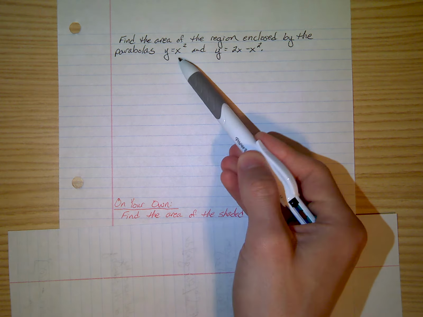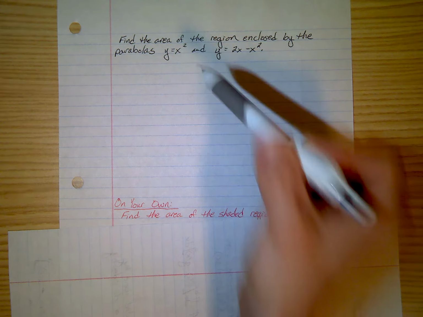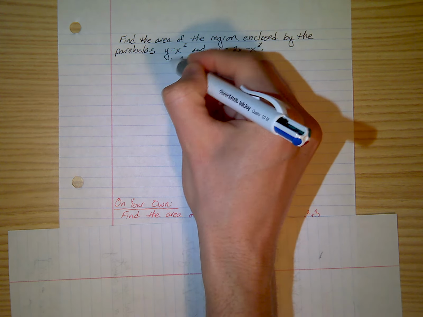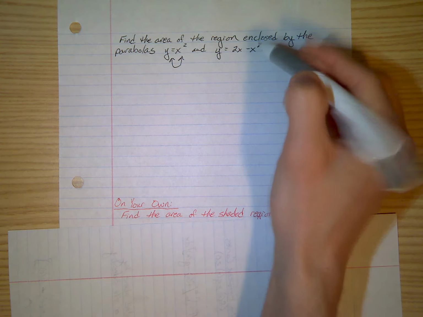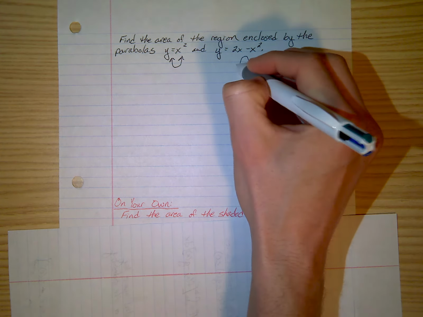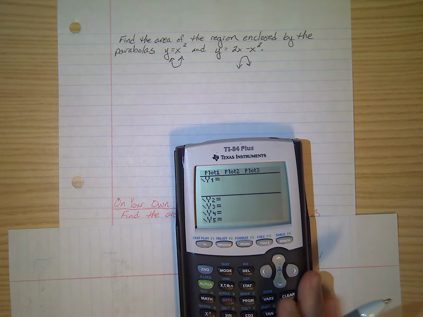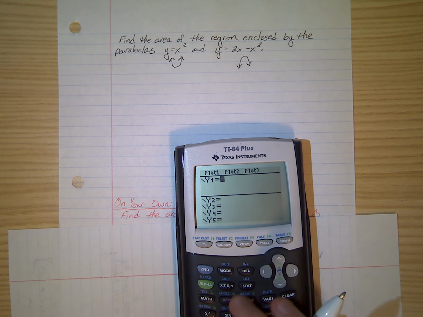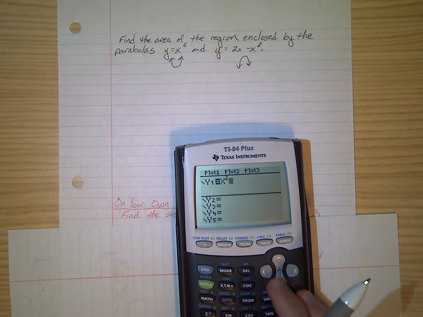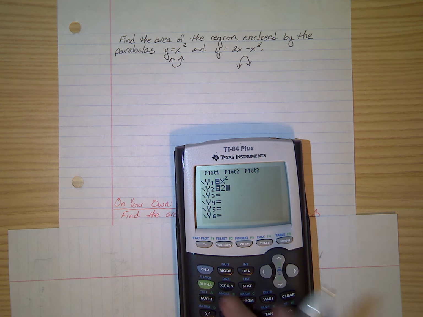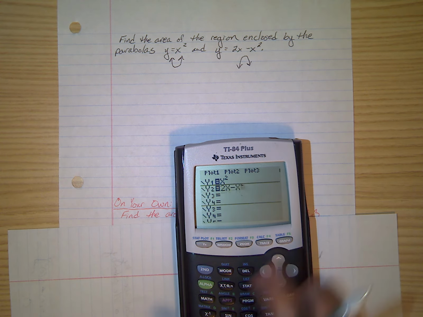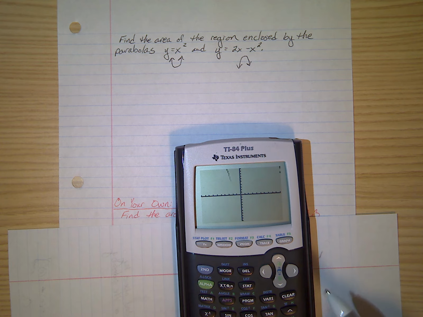This one is going to open up, right, because it's positive, so we know that this one opens up like this. This one, the x squared is negative, so it's going to open down, but it's going to be hard to visualize what exactly is happening unless we graph it. So y equals x squared, y equals 2x minus x squared, when we graph that.